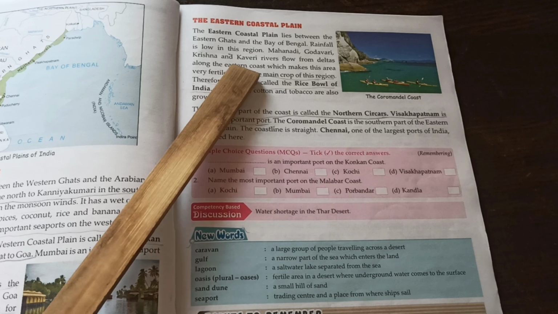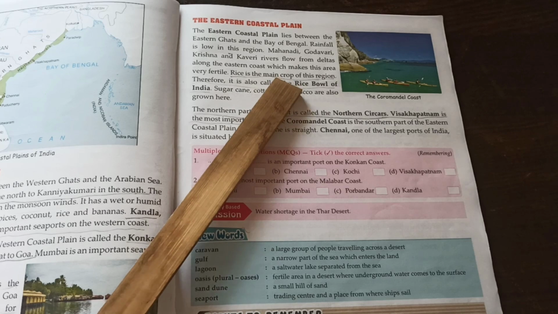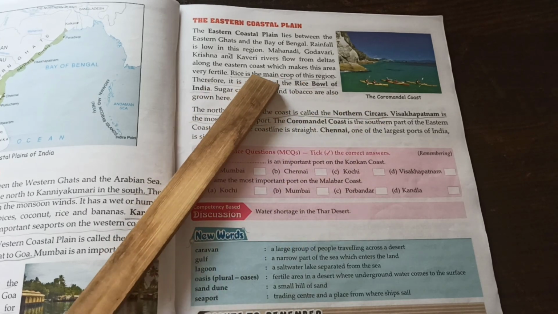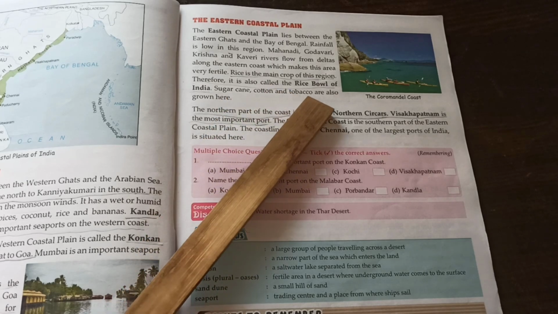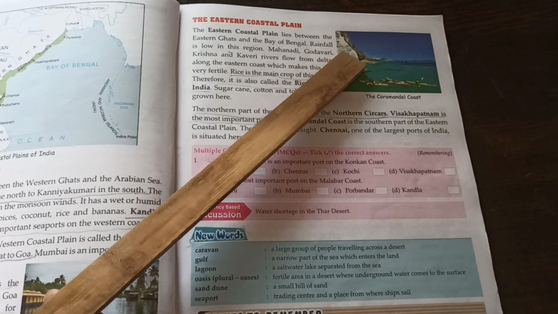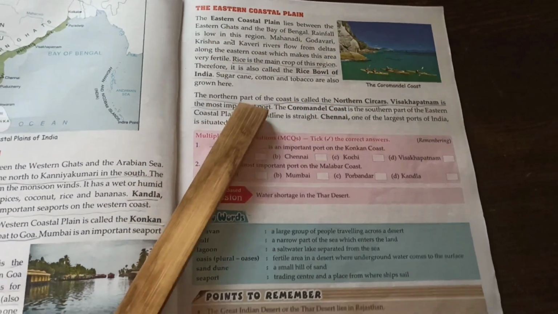Mahanandi, Godavari, Krishna, Kaveri rivers flow from deltas along the eastern coast, which makes this area very fertile, and rice is the main crop of this region. Therefore it is also called the rice bowl of India. Sugarcane, cotton and tobacco are also grown here. You can see the Coromandel coast, this one.